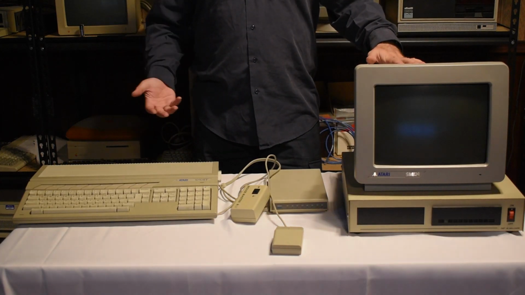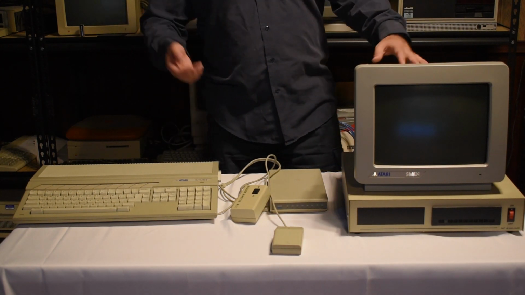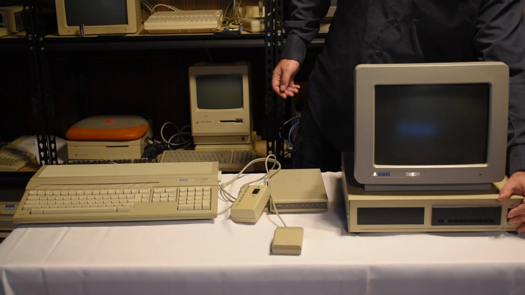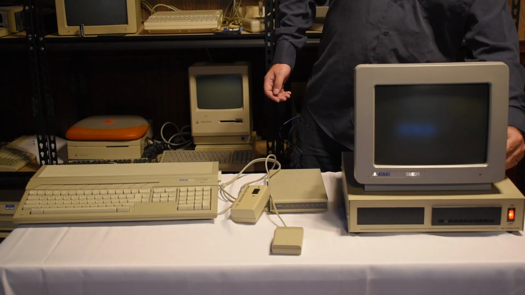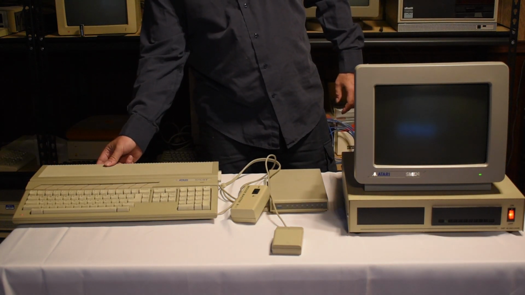But all this is no fun if we don't actually get to turn it on and play around with it a little bit. So let's do that. First I'll start the external hard disk. Then I'll start the monitor. And finally, start the computer.